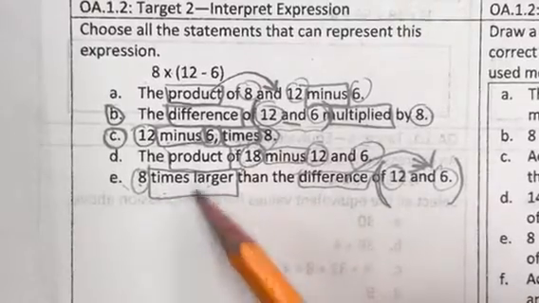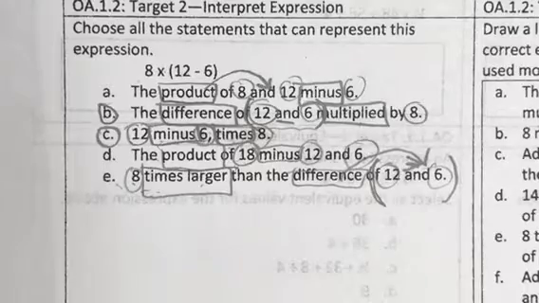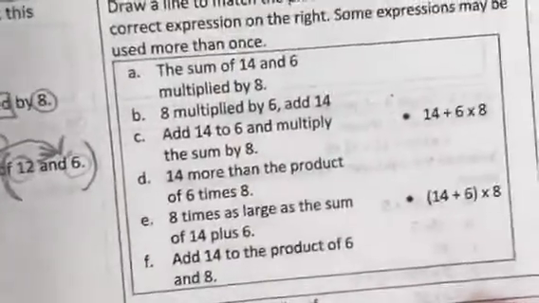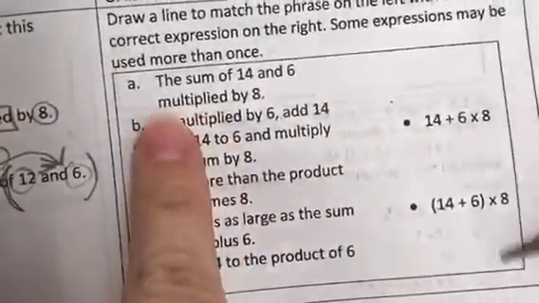Times larger tells me that I'm multiplying. If it said times less, it's getting smaller, so that would be dividing. Look at the one right next to it. This one gives you word form in many different ways, and you have to match it to the correct expression.